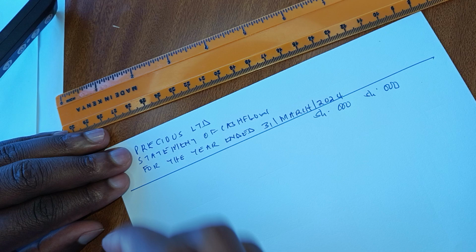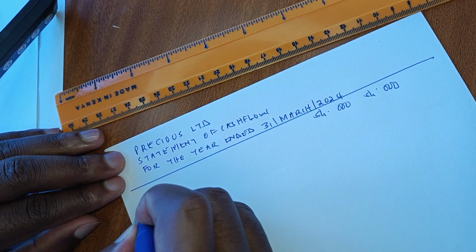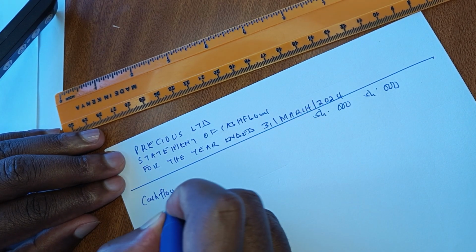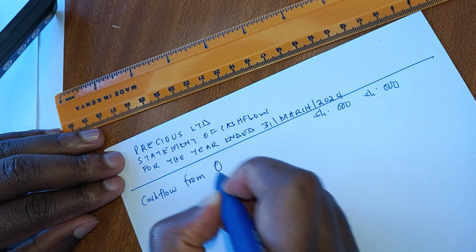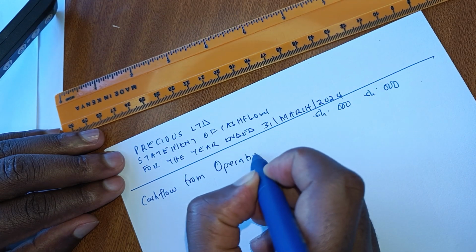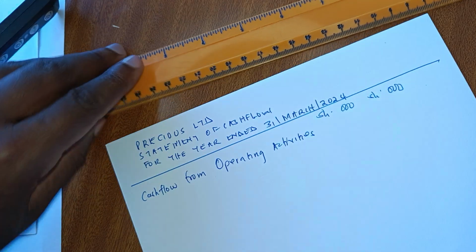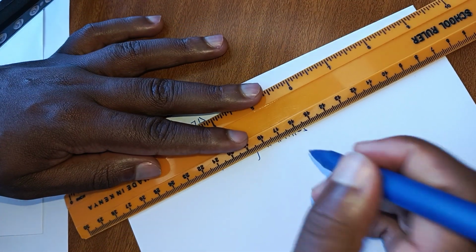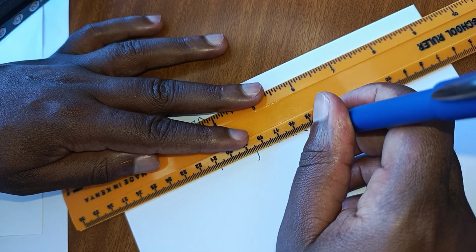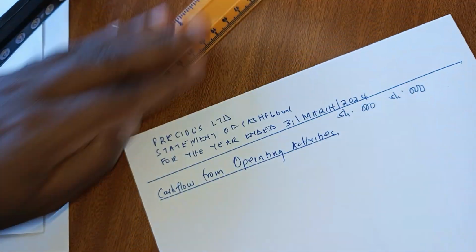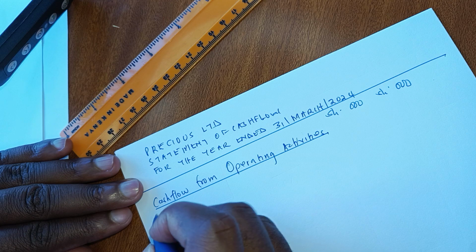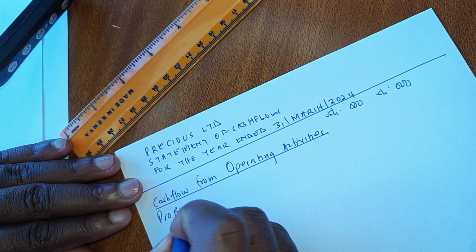So now we are going to have cash flow from operating activities. We always start with profit before tax.